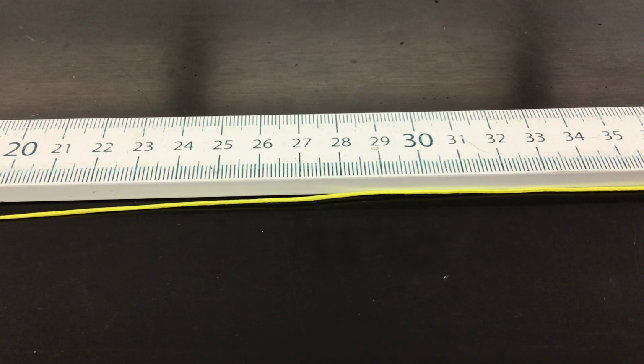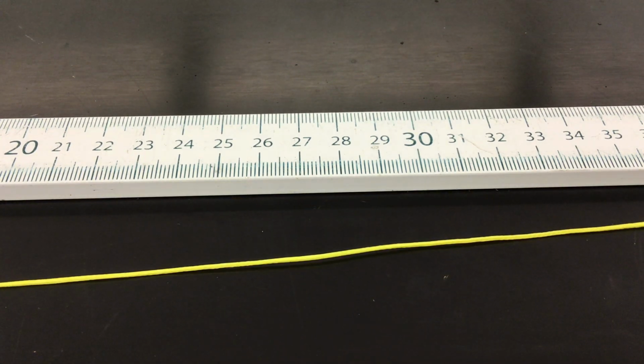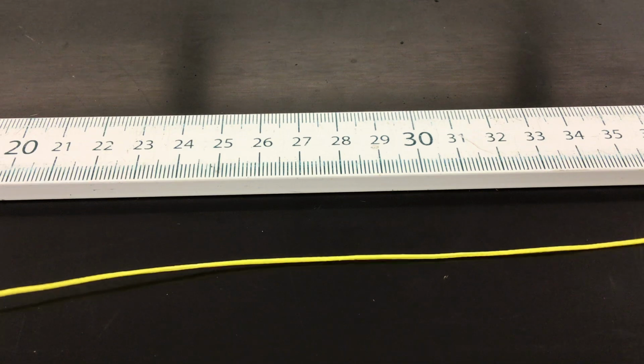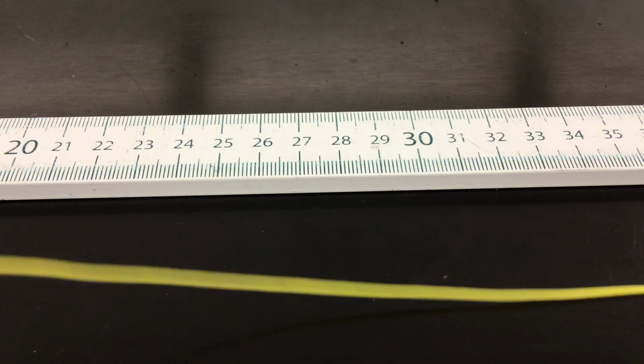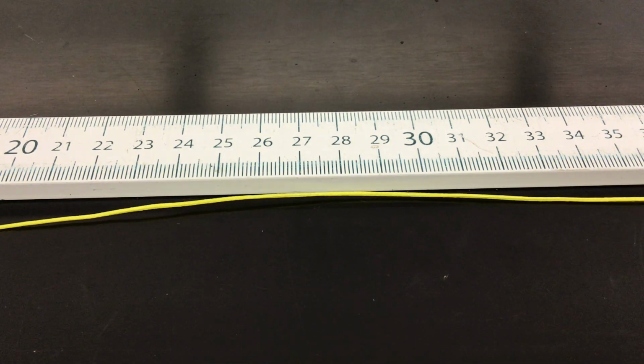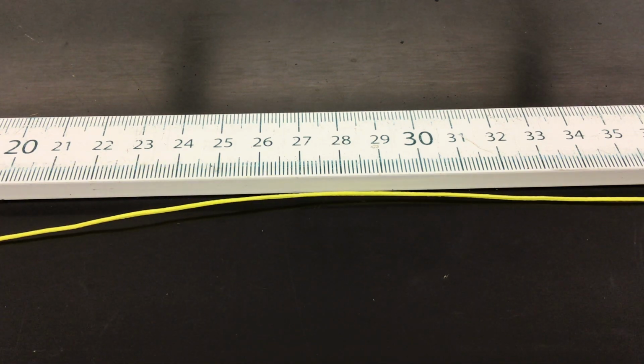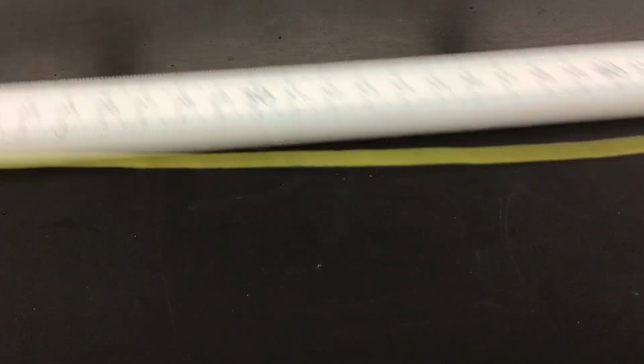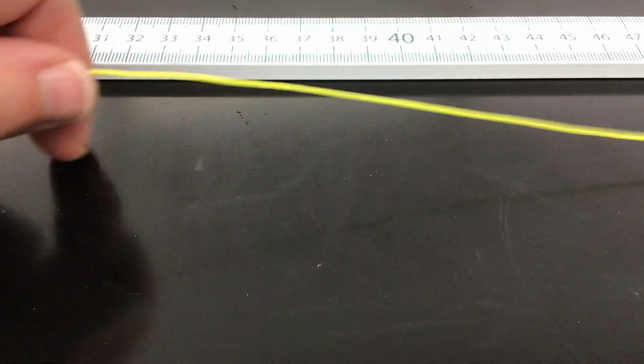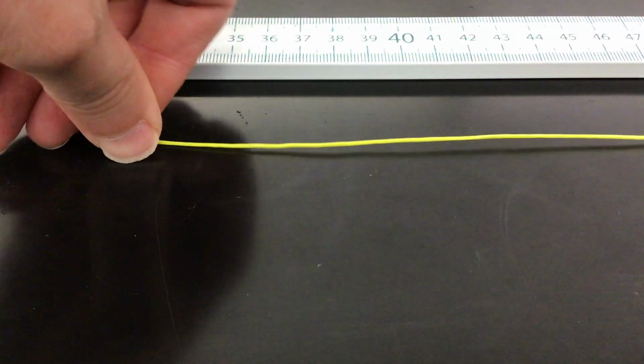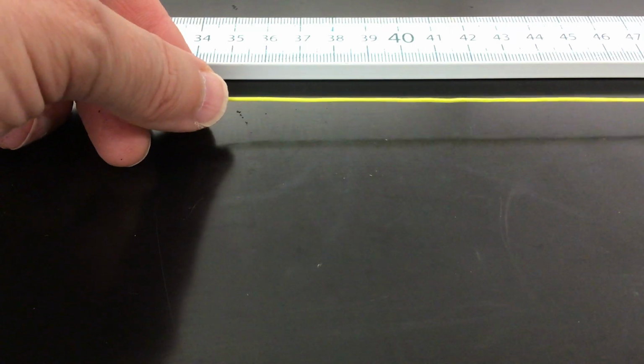Let's start exercise 4. I've got some of the string. It's the thick yellow one that we used before in the semester. This actually makes the wave nice and visible. And what I'm going to do is take about 1.5 meters of this and then measure its mass. So what I'm going to do now is just stretch it.